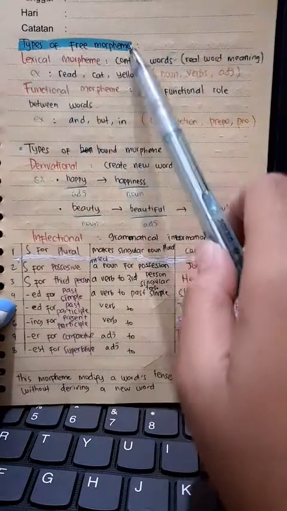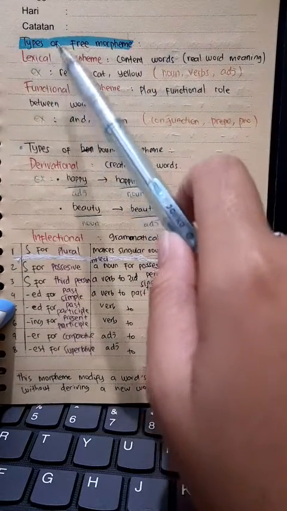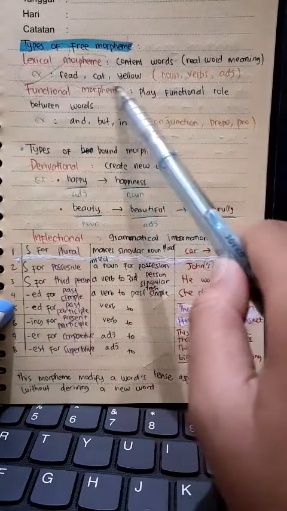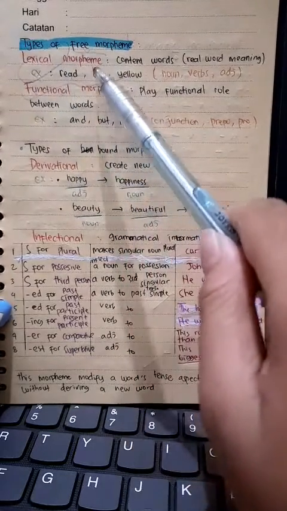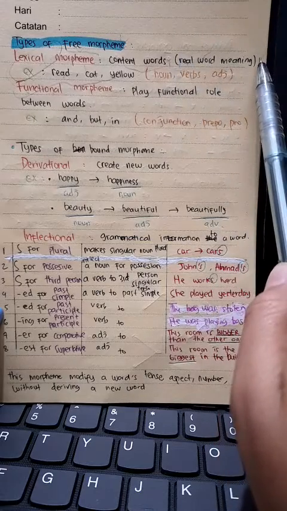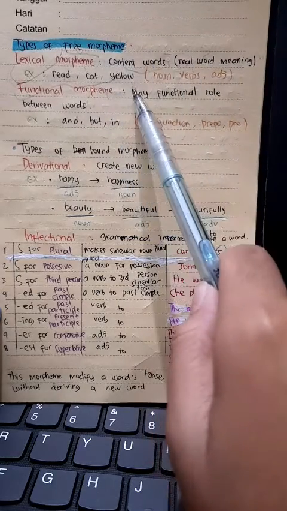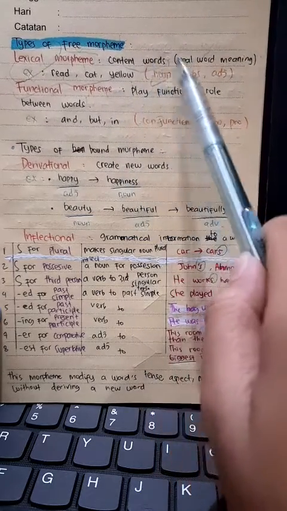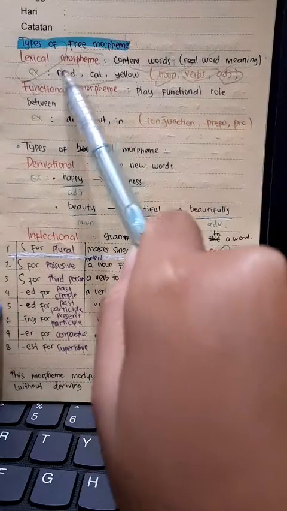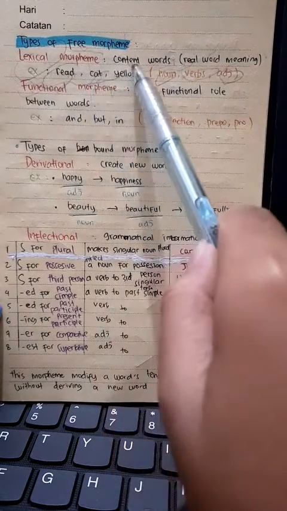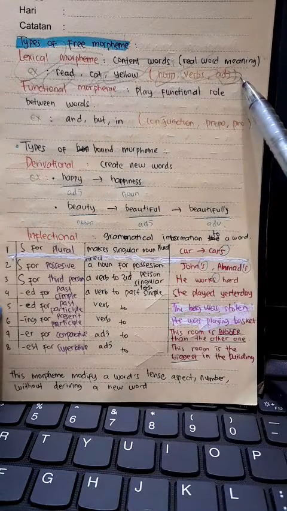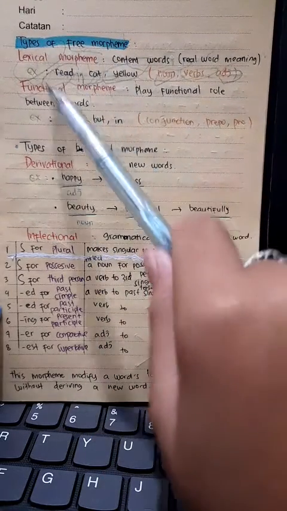Free morphemes are divided into two types: lexical morpheme and functional morpheme. A lexical morpheme is a content word or real word meaning. It includes nouns, verbs, and adjectives. For example, read, cat, and yellow. As real words, they really have meaning.